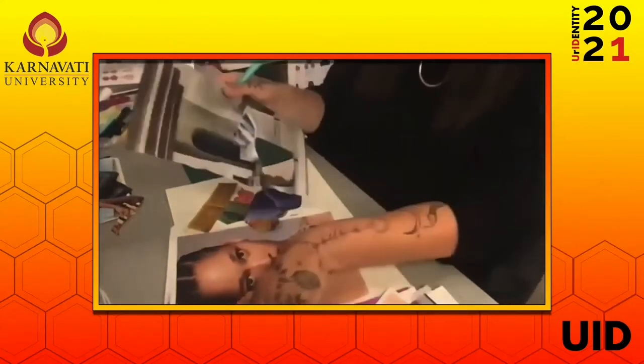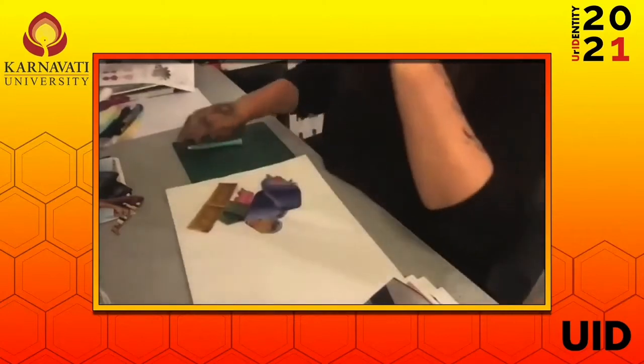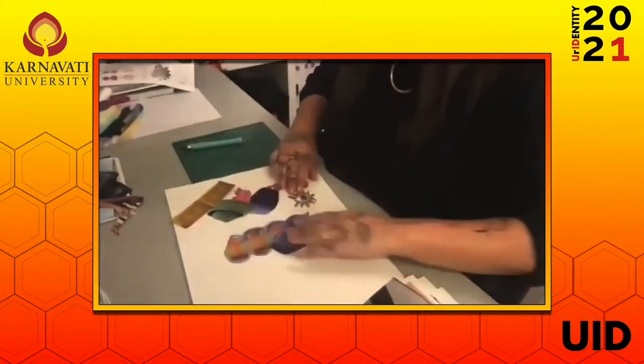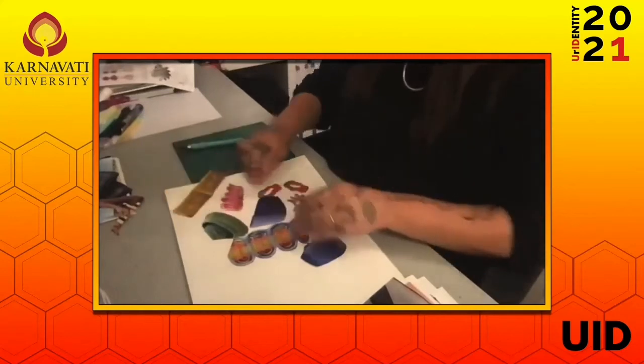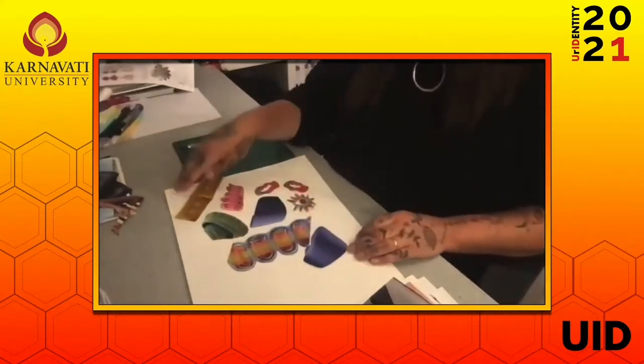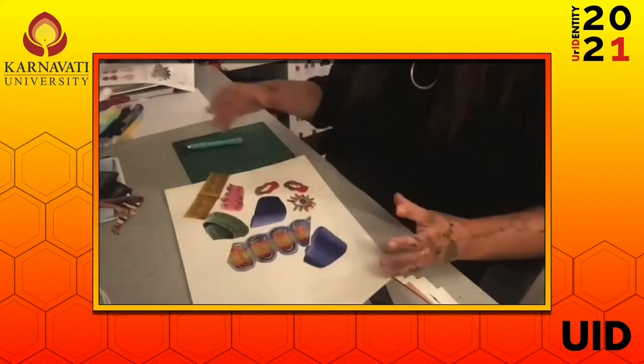Okay, so let's have a look now at the shapes that we've got here. Fab. Okay, so hopefully you can see that clearly on screen. We've got a real range of shapes, but the colours all work together quite nicely, and that's really key with starting to pull this together.